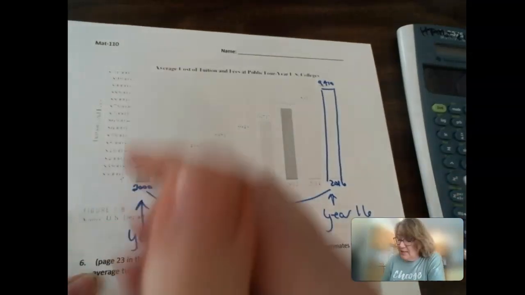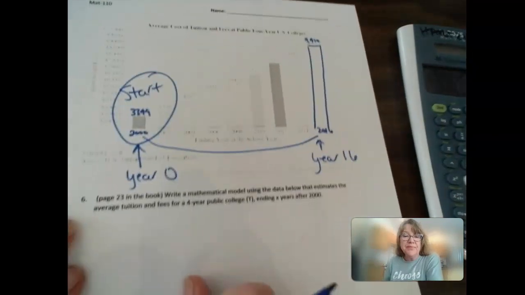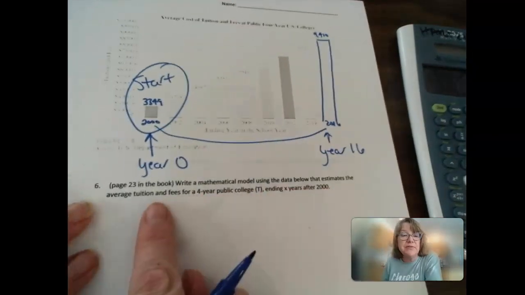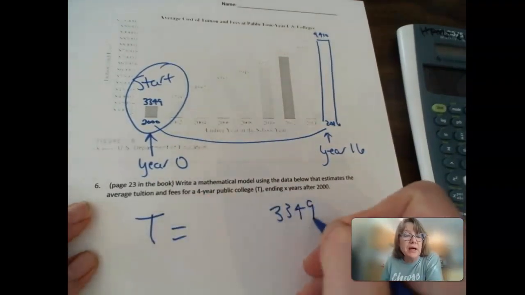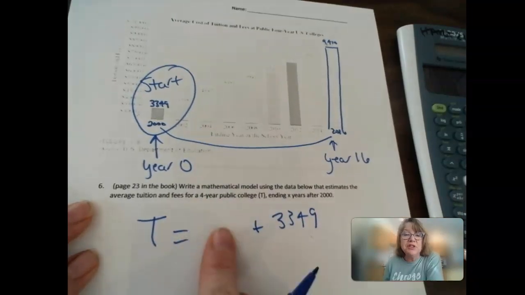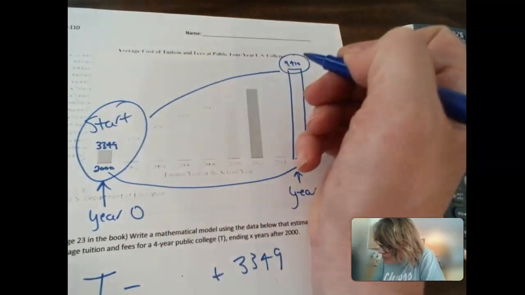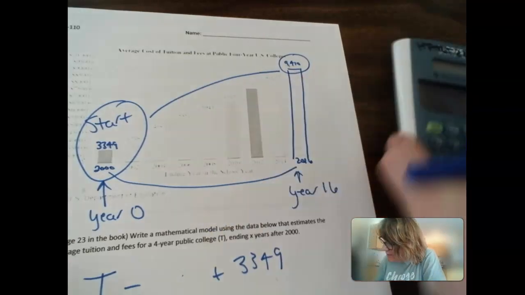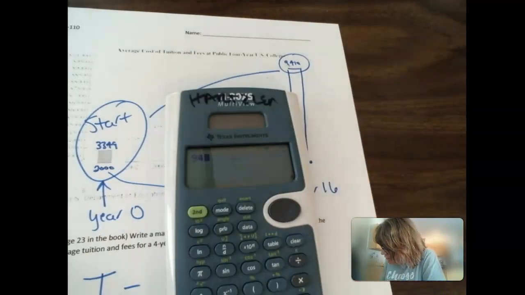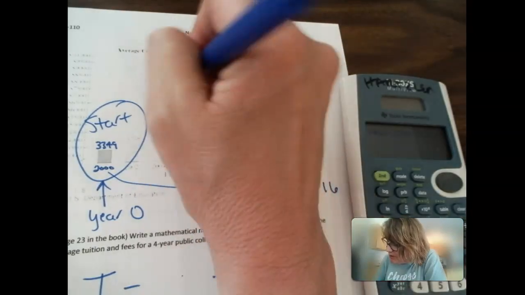The other cool thing about these is you can call this your starting amount because that's when you're starting your graph. Okay, so write a model that includes an estimate for tuition. So my starting amount is 3349. I just need to figure out the rate it's changing by. It looks like it went from 3,349 all the way up to 9,410. So I'm just going to subtract those. 9,410 minus 3,349. All right, so it looked like tuition went up $6,061.